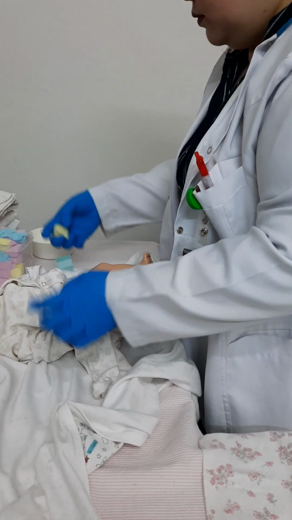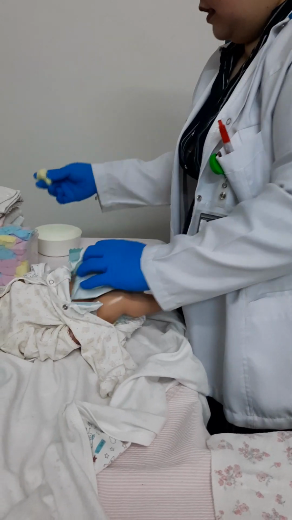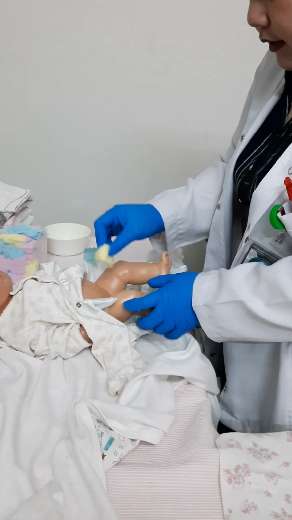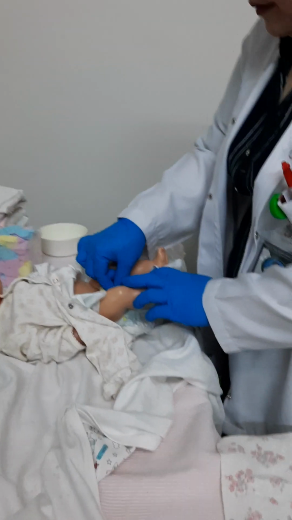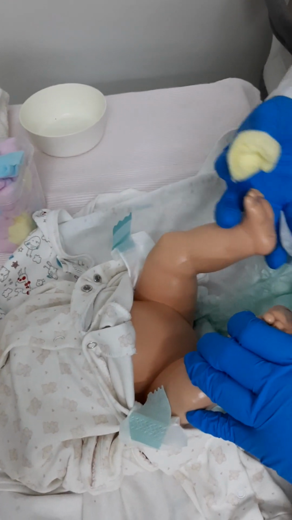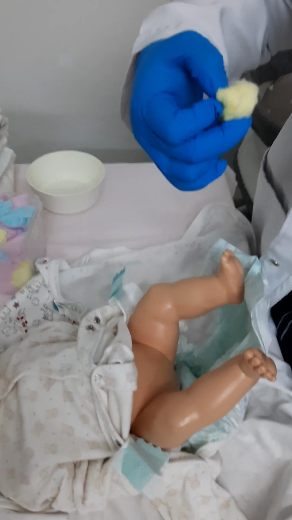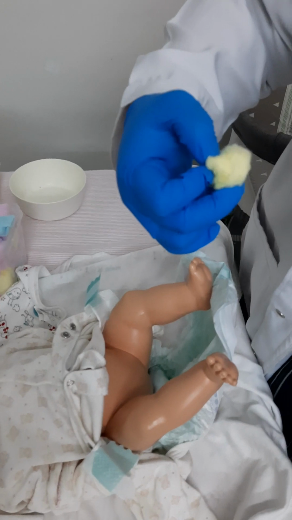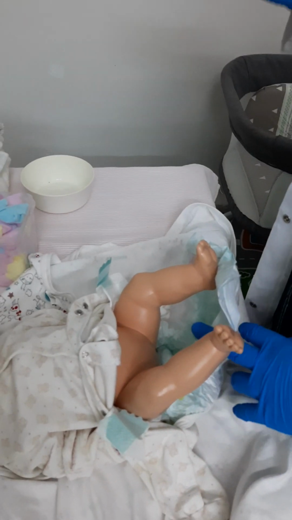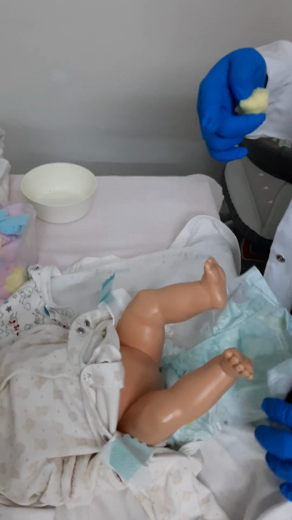So we have to, there is water. Okay. Water, you have to clean. The water is room temperature, same as before. Previously you checked the temperature, right? Before you begin, you have to check the temperature of the water.